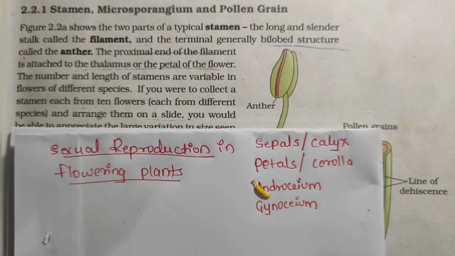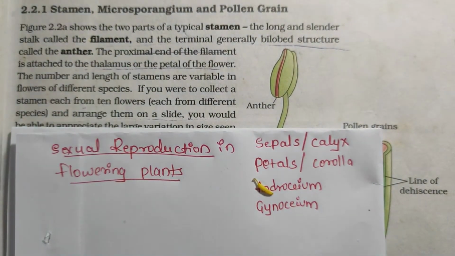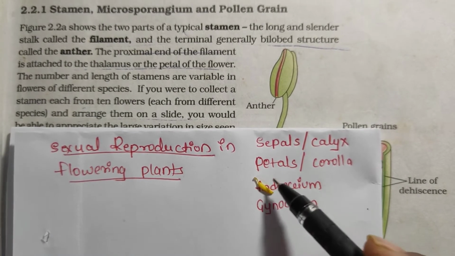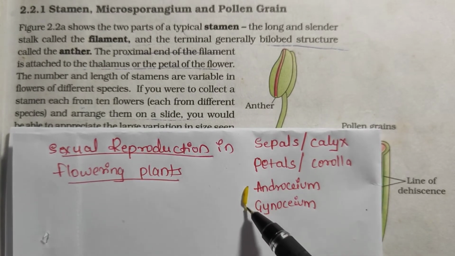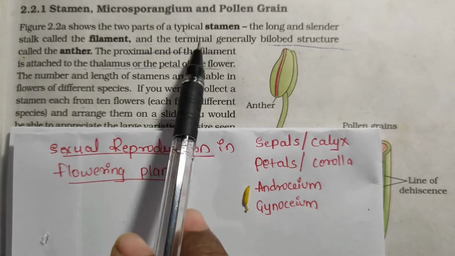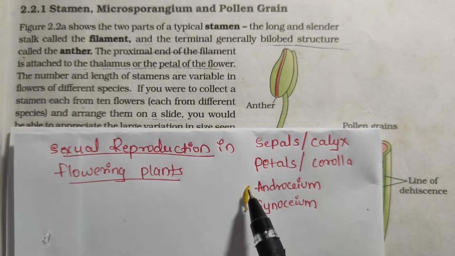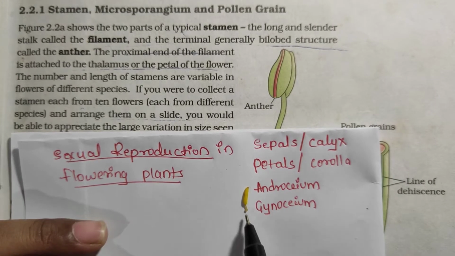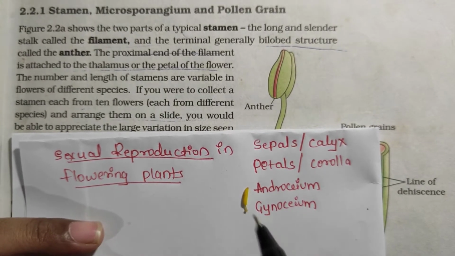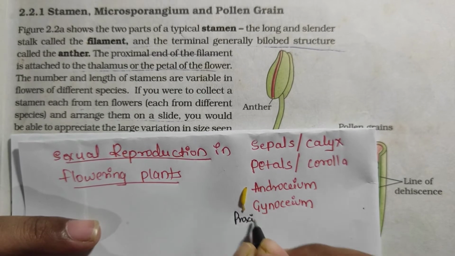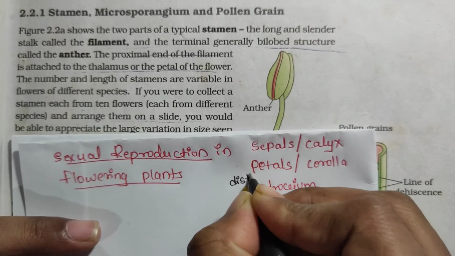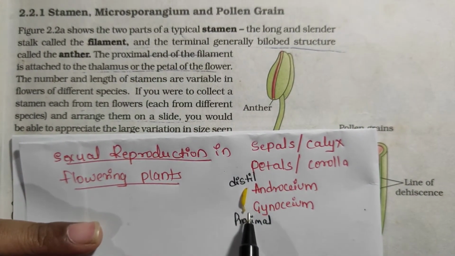Now we'll see that a typical stamen has two parts. The long slender stalk is called the filament, and the terminal, generally bilobed structure is called the anther. The proximal end of the filament is attached to the thalamus. This end of the anther we call proximal, and this end we call distal. So the proximal end is attached to the thalamus.